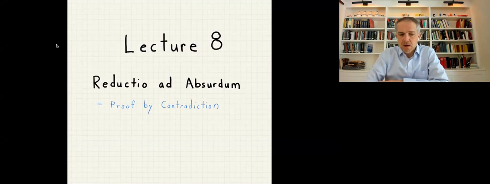This is, on the one hand, one of the most powerful methods of proof that you can use in logic, and in many ways you might say it's the method of last resort. So when all else fails, often reductio ad absurdum will save the day. The idea behind reductio ad absurdum is quite amazing, it's quite ingenious, but it takes a little while to get the hang of it.